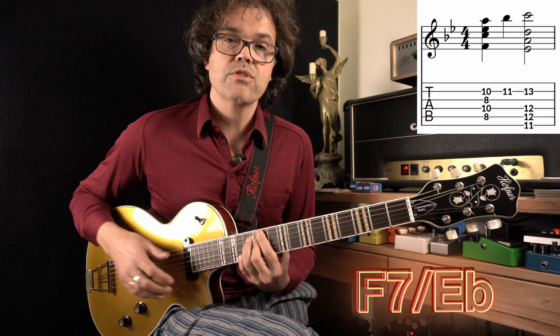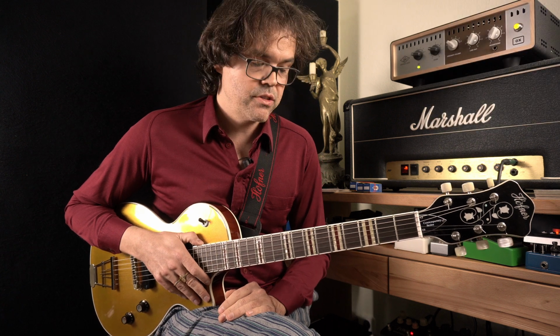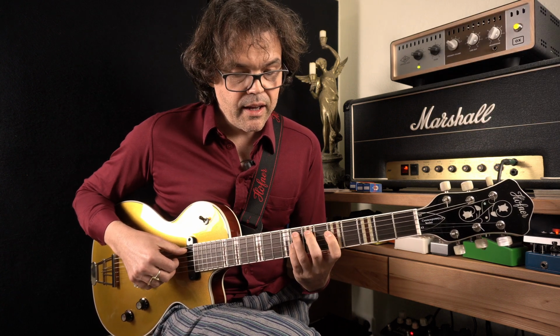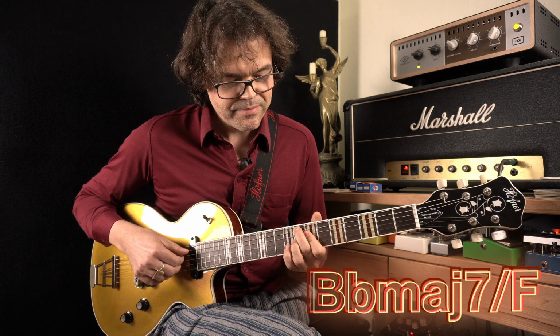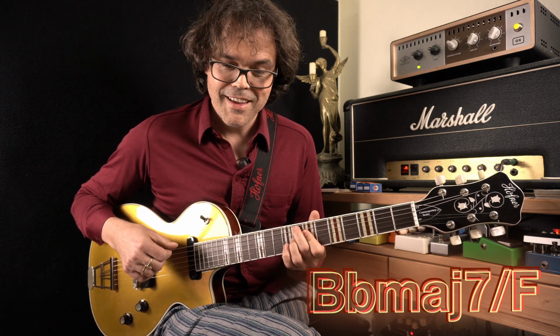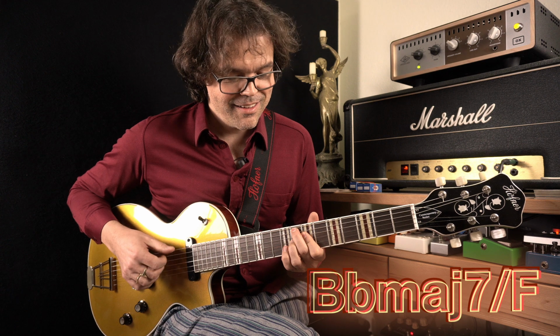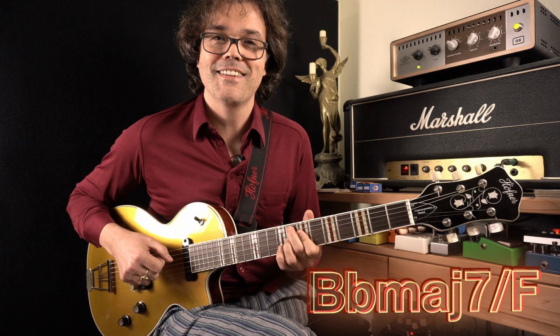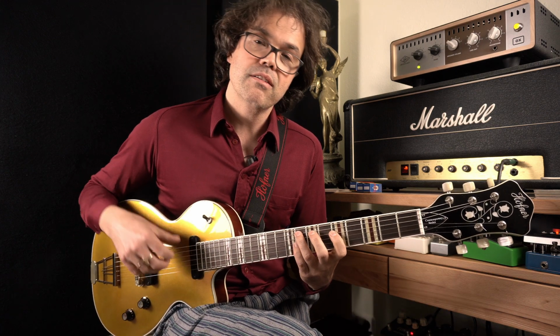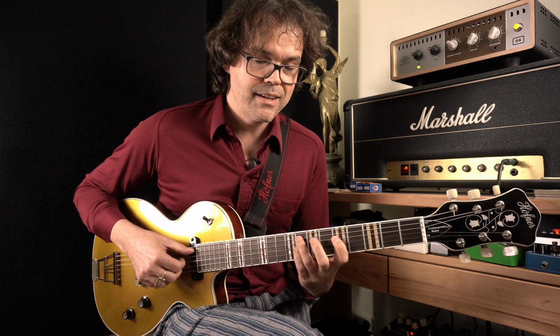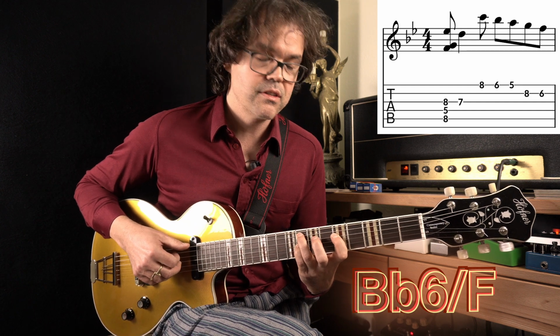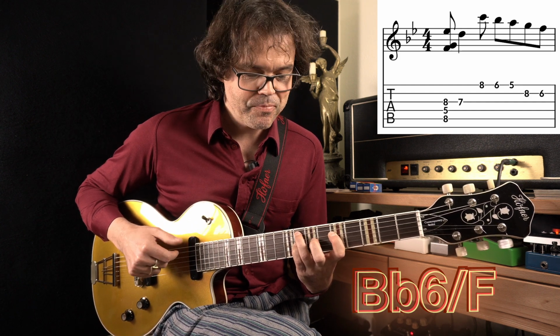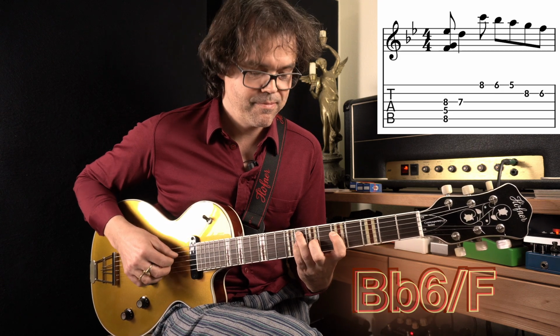Okay, now we go to the B flat major seventh. And when you take the B flat major seventh, fifth in the bass, major seventh, and the fourth, that's possible too, but this sounds like an F7 chord at the beginning. So what I did, I took another option. I played a B flat 6 chord. So F, the fifth, the sixth, and then the fourth going to the third.